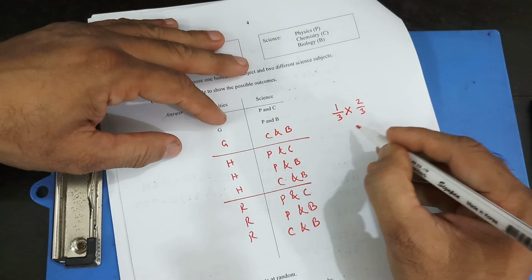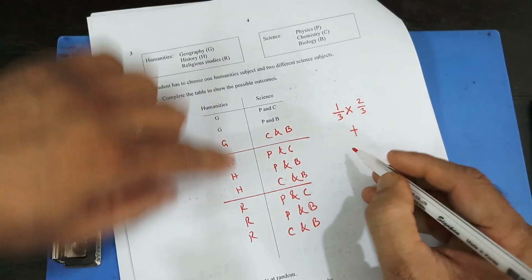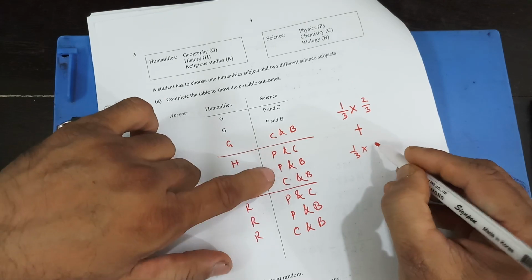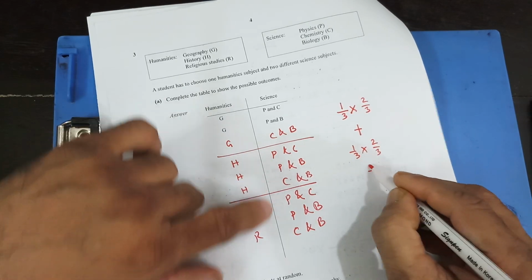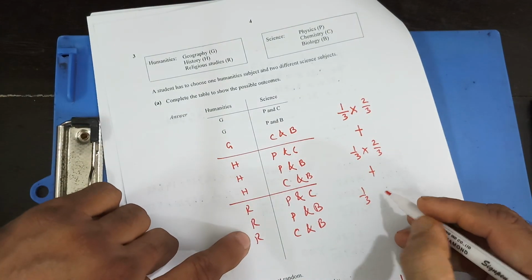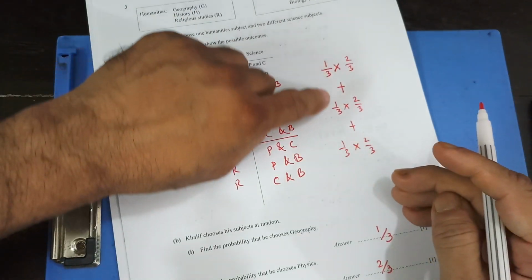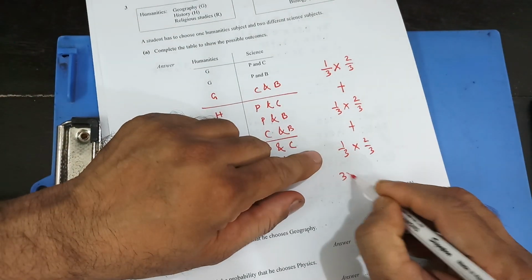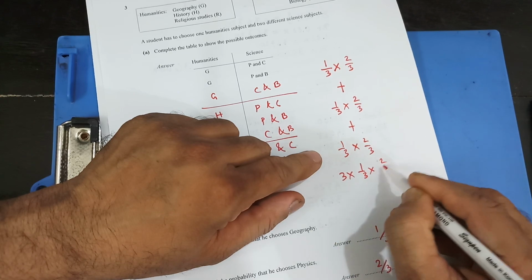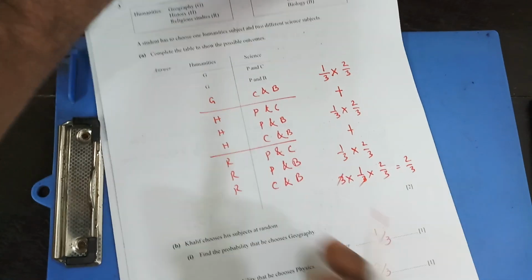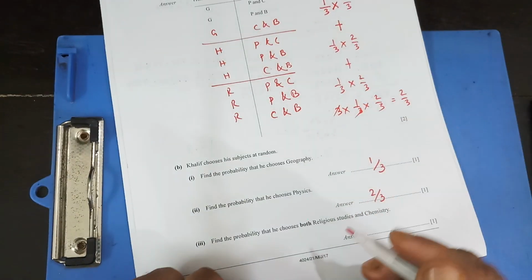Either that, or history, 1 by 3 times again 2 by 3, or this one, 1 by 3 times 2 by 3. Now look what happens, same thing, right? So I can say 3 times 1 by 3 times 2 by 3, this cancels out, so I end up with 2 by 3. Either you can use the shortcut or you can do it this way.